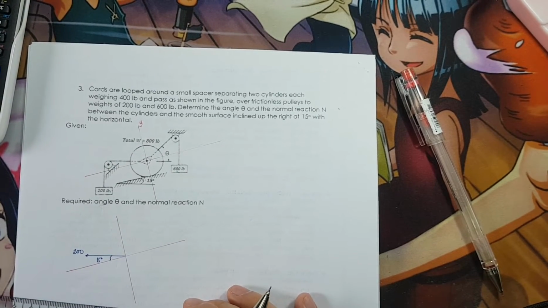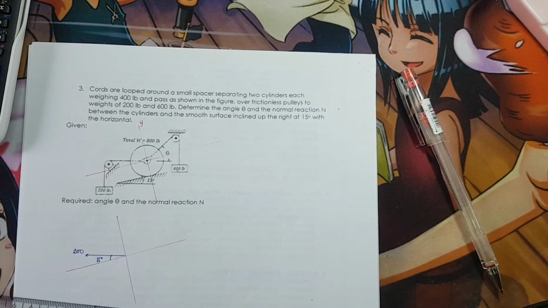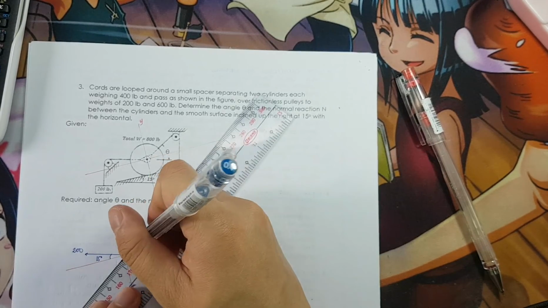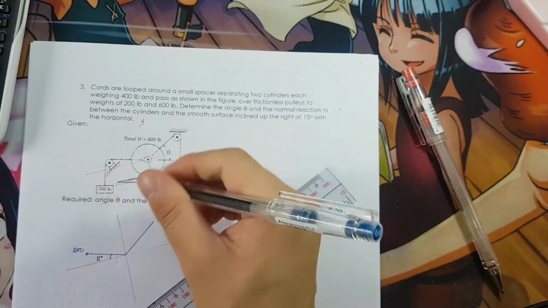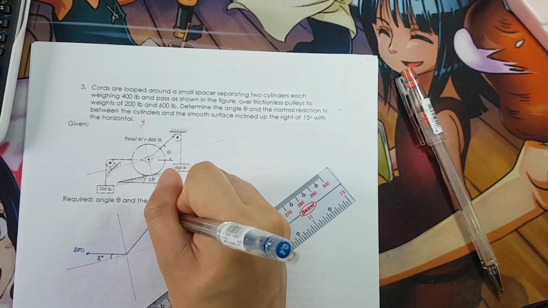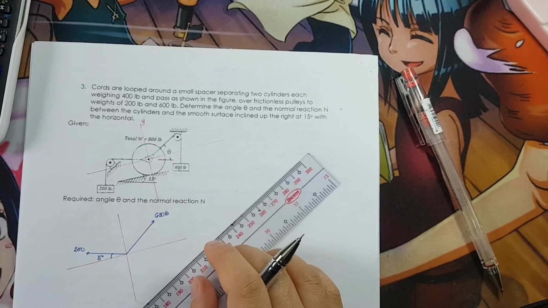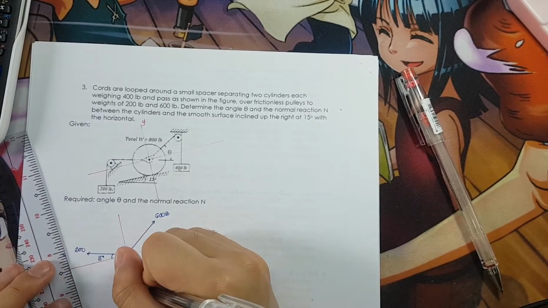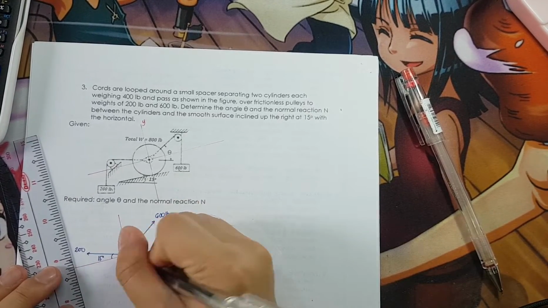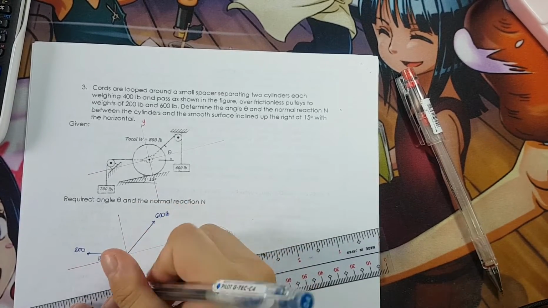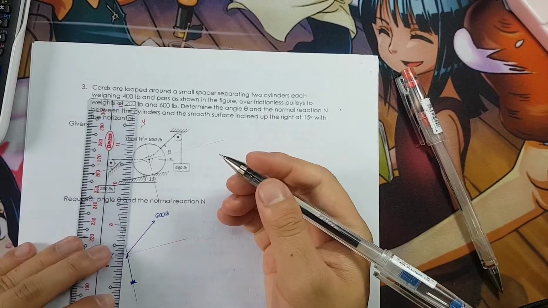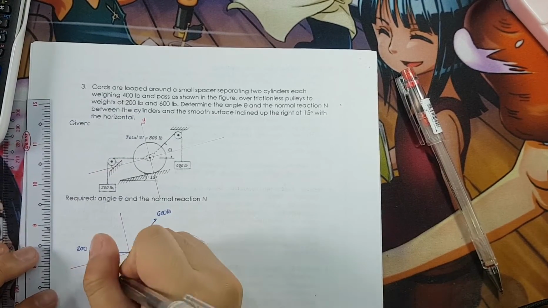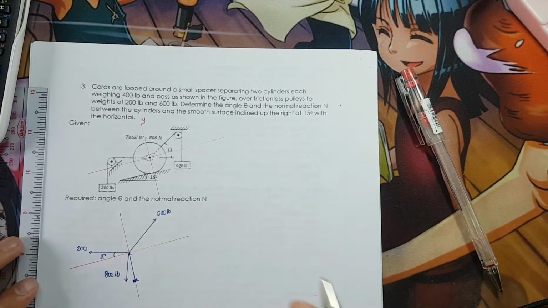Okay. Next would be the 600 pounds. So we have here the 600-pound force, and we have here our normal force. No, N is upwards. It should not be downwards. And we have here the weight, and the weight is equivalent to 800 pounds.